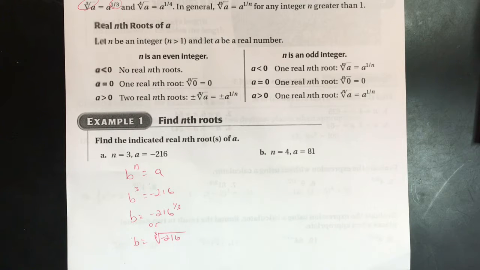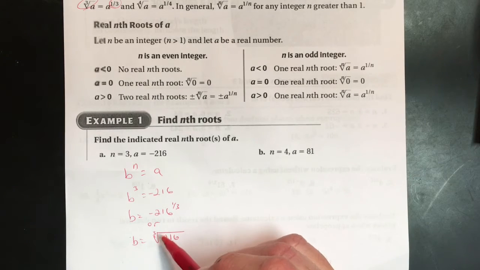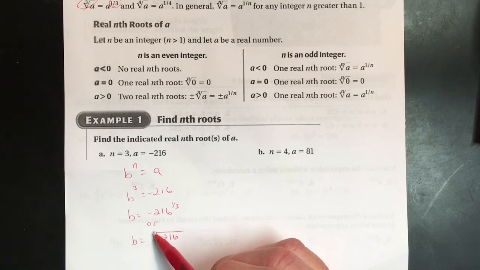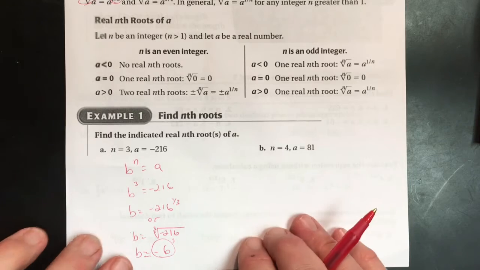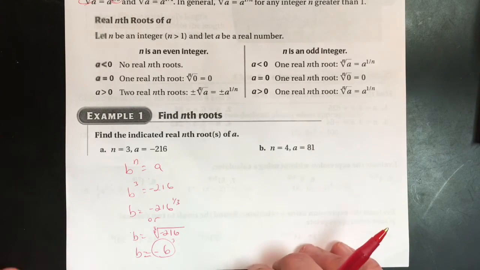And this negative is kind of interesting. If you know about square roots, you can't have a negative number. But you know how to multiply negative numbers. For every 2, it comes out positive. And when you have an odd one, it'll make the result negative. So what we have for an answer here is b equals negative 6. Now multiply negative 6 times itself 3 times, and you get back that negative 216. Let's try some more examples. This gets easier as we do more.